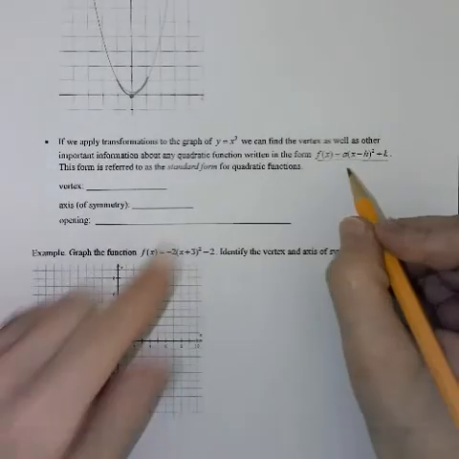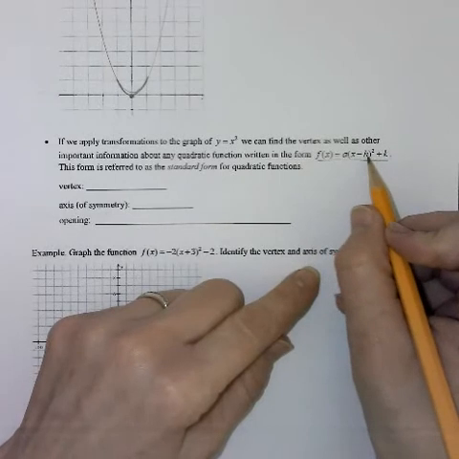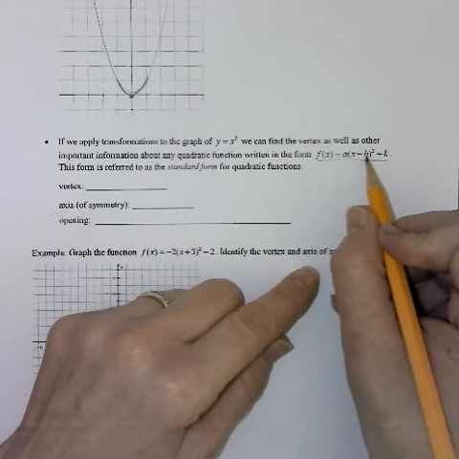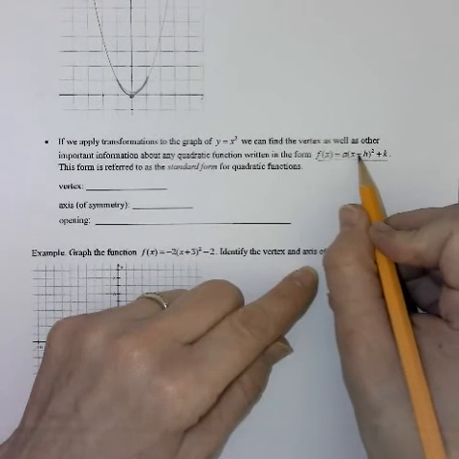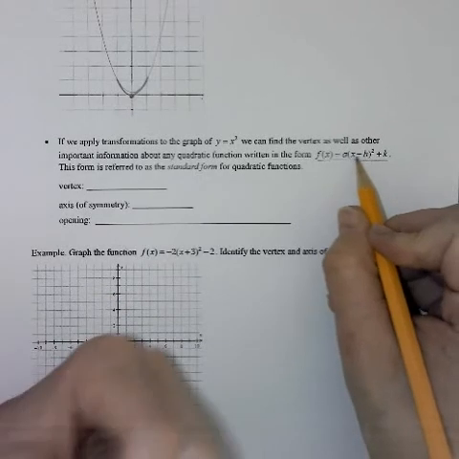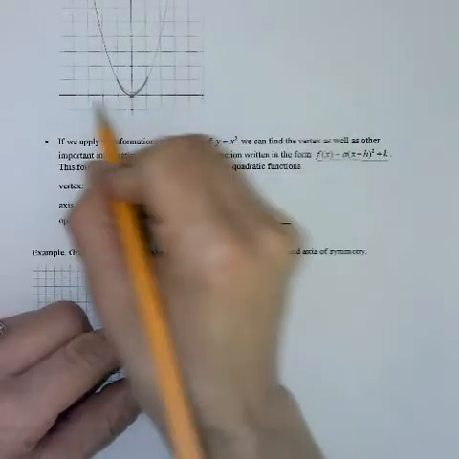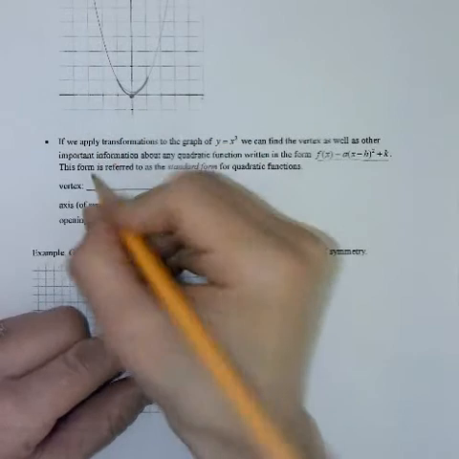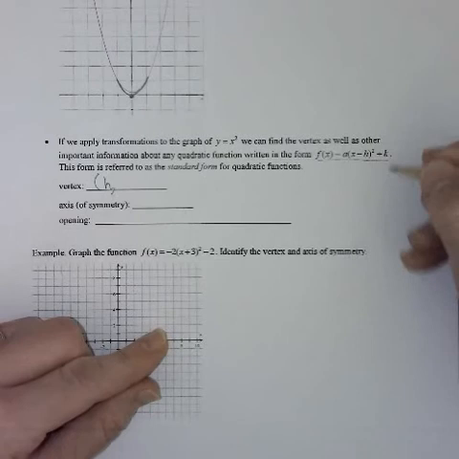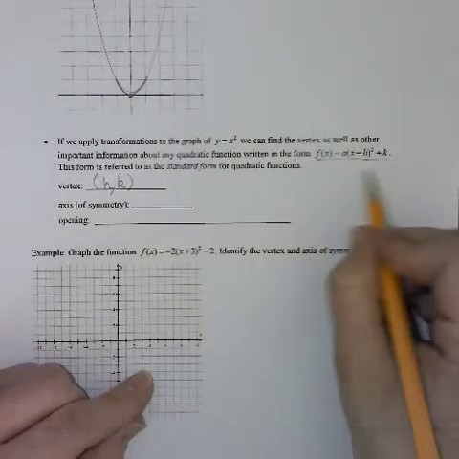If it is in this form, we know from our transformations that if h is negative, this actually becomes a positive, and we move to the left. And if h is positive, then we're subtracting a positive, and we move to the right. So that's where the x-coordinate of the vertex is going to end up. The vertex has an x-coordinate h, and then the up or down k is going to end up being the y-coordinate of the vertex. So the vertex, if we're in this form, is (h, k).